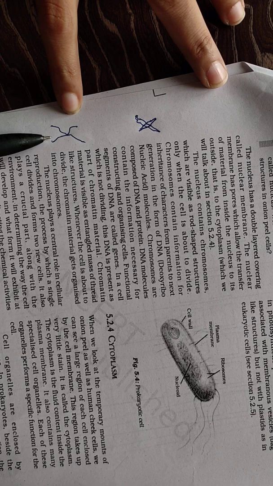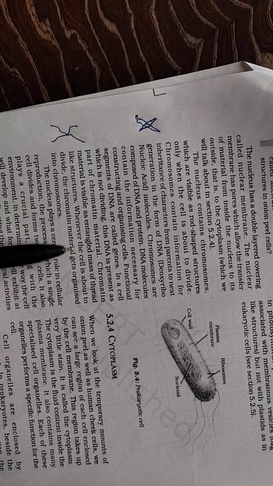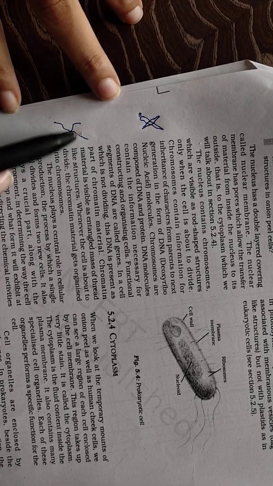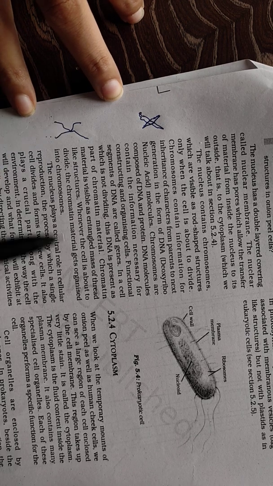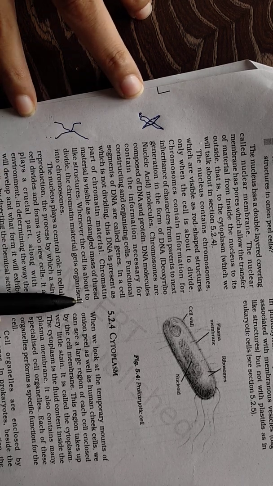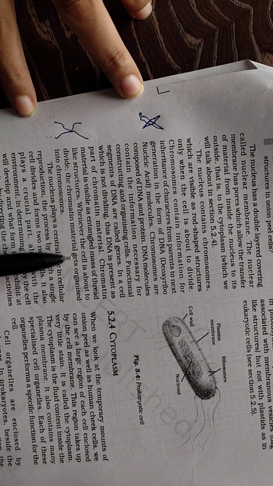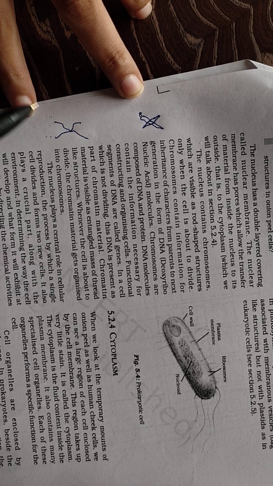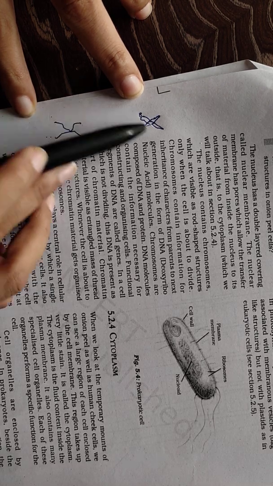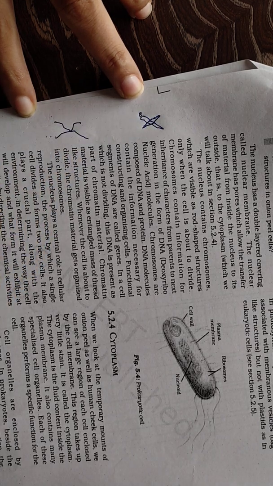It is a thread-like structure, and it is entangled with each other, like this. Okay, so whenever the cell is about to divide, the chromatin material gets organized into chromosomes, right? So this chromatin material will get organized into chromosomes when cell division is going to take place, right?